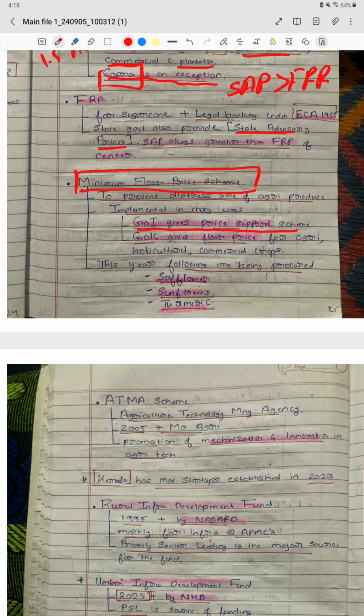So whenever in the market the price is 50 rupees, the government asks you to sell your rice at 50, and the rest 50 is given by the government. So this is the price support scheme, which means you can sell your product in distress, but the additional amount will be given by the government. And the government of Karnataka gives the floor price for agriculture, horticulture, and commercial crops. This year in Karnataka, the following are being procured: safflower, sunflower, and turmeric.